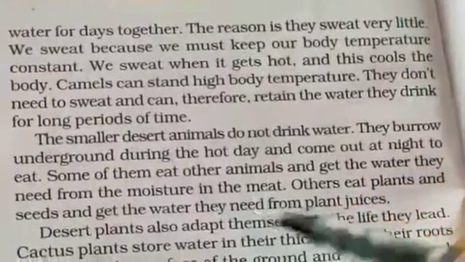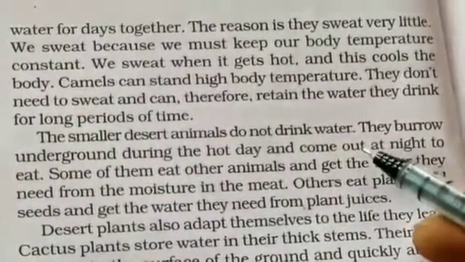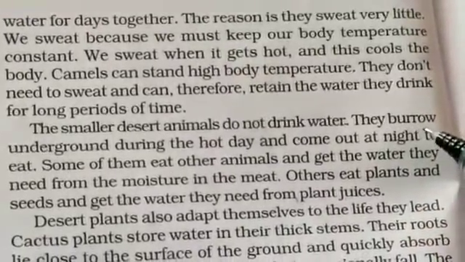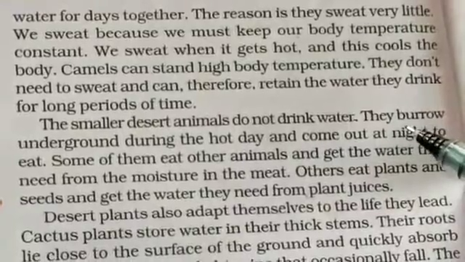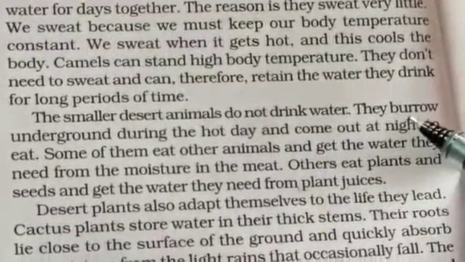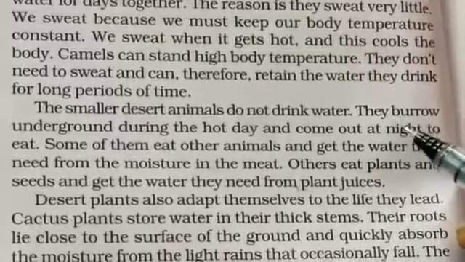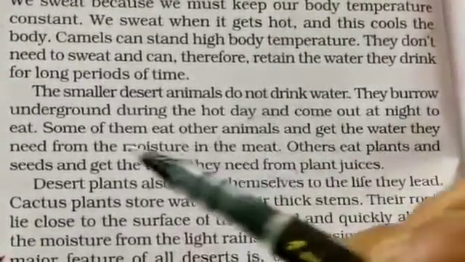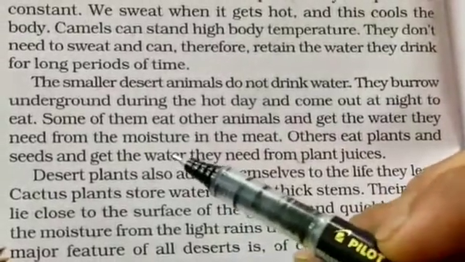The smaller desert animals do not drink water. Now you would be wondering, how do they survive? They do not drink water. They burrow. Burrow is when you go under the earth. That is called burrow. There are a lot of animals which live in a burrow, like rabbits, lizards, even snakes in deserts. They burrow underground during the hot day and come out at night to eat. They come out at night because during the night it is very cool.